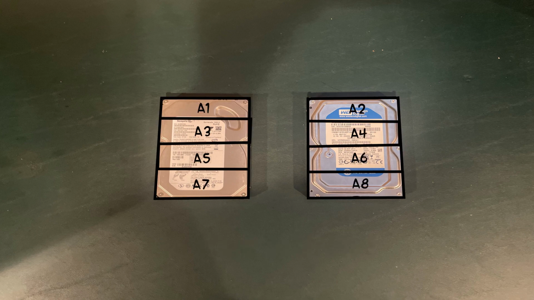So let's take a look at RAID 0, which is also called data striping. It's completely focused on performance, splitting the workload between two or more drives at the cost of drive health. Each row on this chart is a stripe, so as you can see, A1 and A2 are a stripe, A3 and A4 are a stripe, and so on.